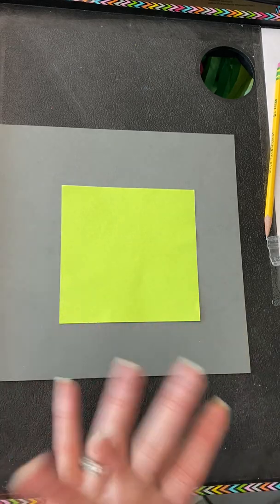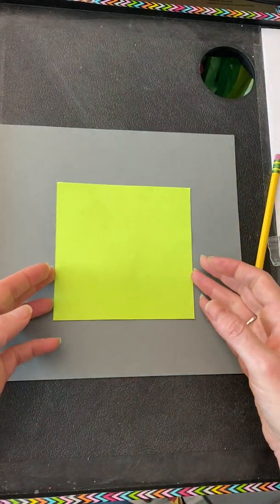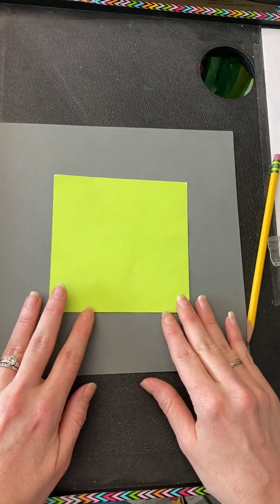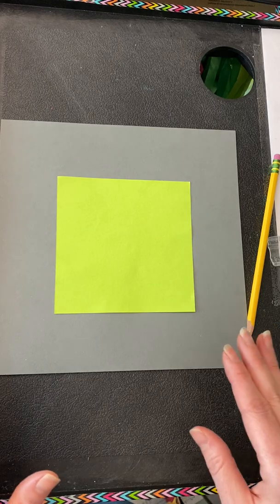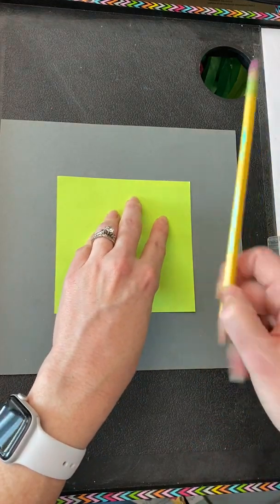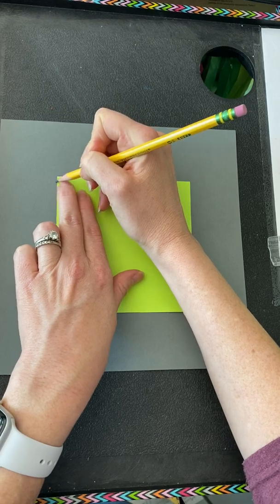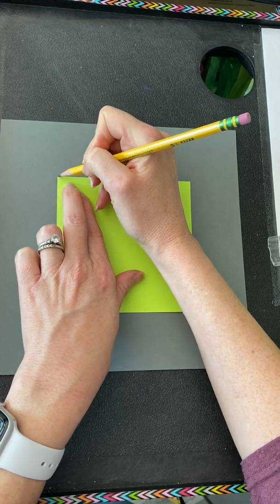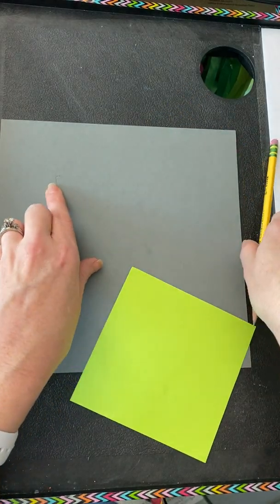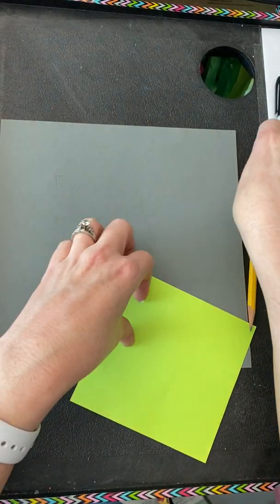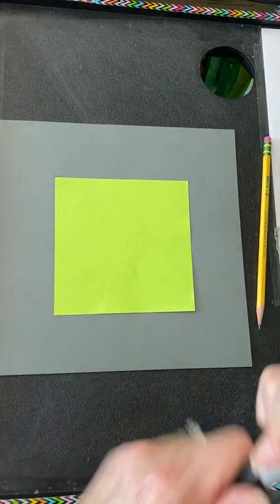All right. So after you have that, all you really need is a pencil, because you're going to take your square and line it up as best you can in the center of your bigger paper. Once it's centered, you're going to take your pencil and mark the corners by making little straight vertical and horizontal lines to create a little corner square. I want you to do this in pencil. I'll show you in Sharpie so you can actually see it.